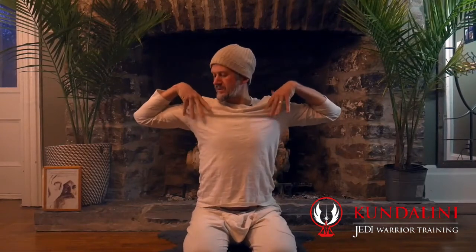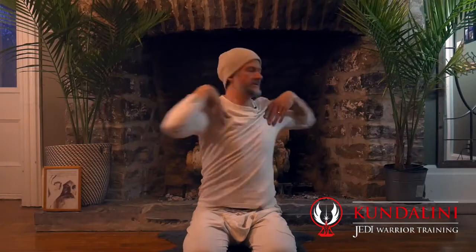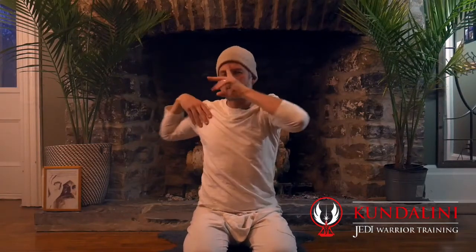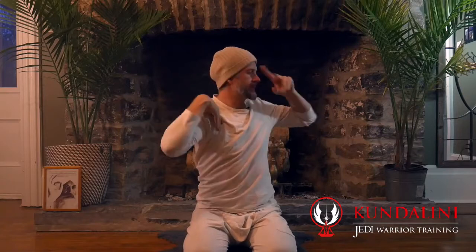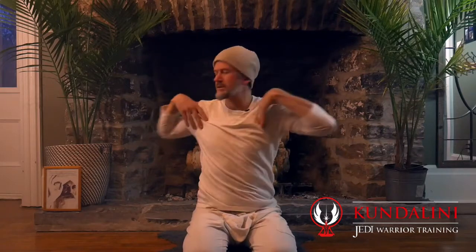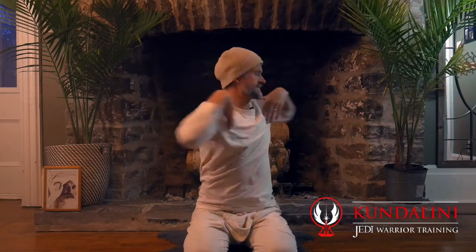For the next posture, you're going to bring your arms up onto your shoulders, fingers in front of your shoulders, thumbs in the back. We're going to begin twisting, spinal twist. Inhaling left, exhaling right. Eyes are closed, focus at the third eye point, using the mantra Sat as you inhale, Nam as you exhale.